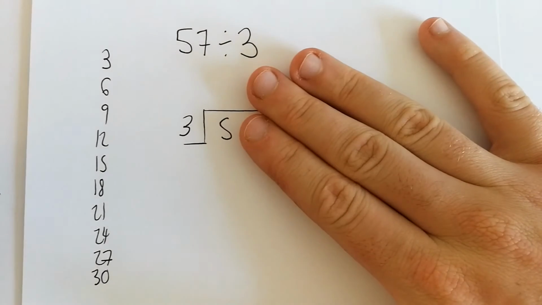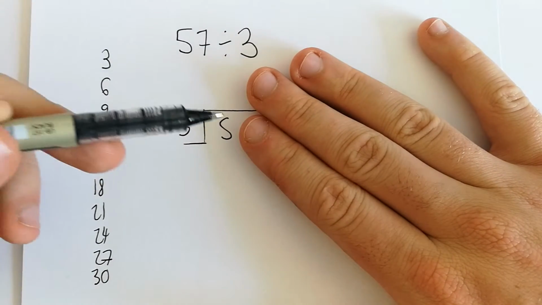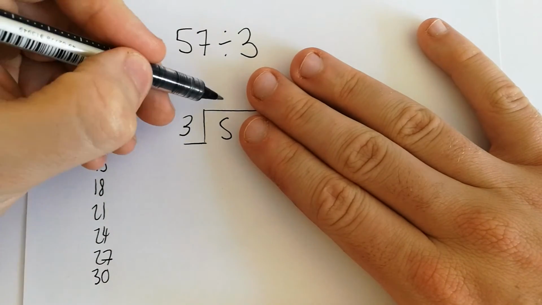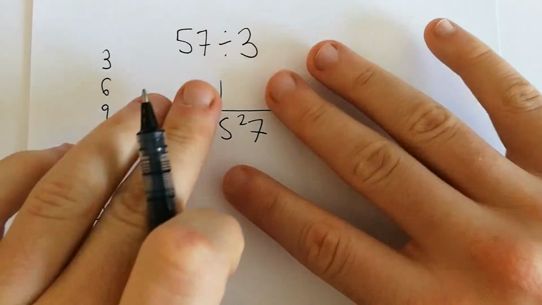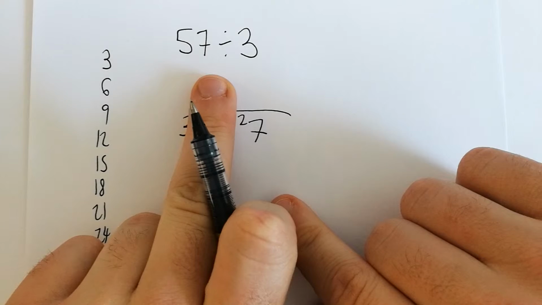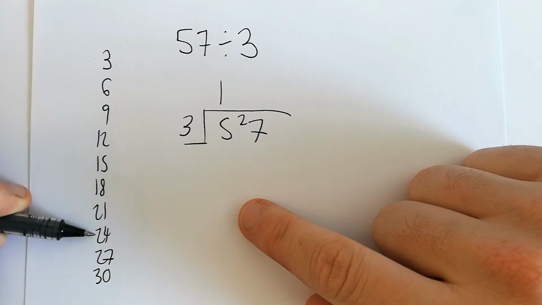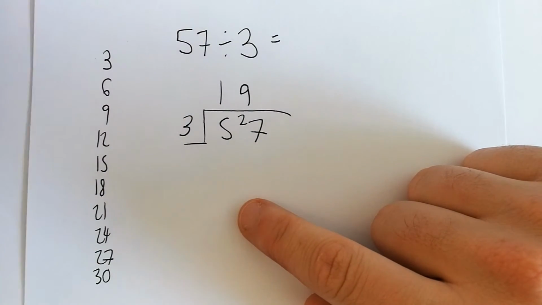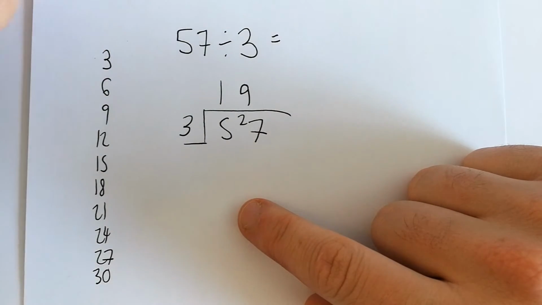We look at our first number, so we cover over the 7. Nothing to worry about for the moment. I think, how many 3s can I fit into 5? Well, the number of 3s I can fit into 5 is 1, and I've got 2 left. I then ignore the one we just worked out, and then I go, how many 3s can I fit into 27? Well, that's 1, 2, 3, 4, 5, 6, 7, 8, 9, which is 9. So, therefore, 57 divided by 3 is 19.